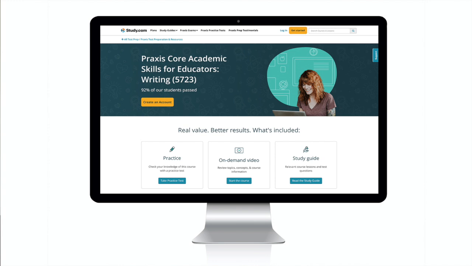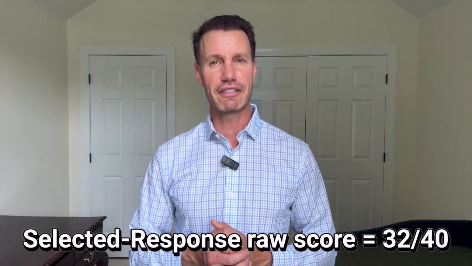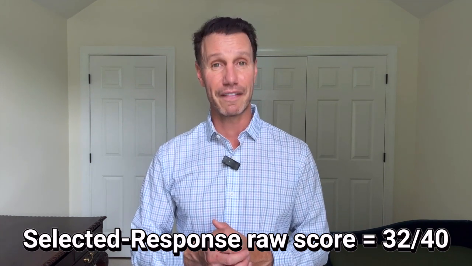Once you receive your score report, you will see 2 different scores, a raw score and a scaled score calculation. Again, the raw score is simply the total number of questions that you answered correctly on the test, plus your constructed response scores when applicable. Let's use Praxis Core Writing Test Code 5723 as an example. This test includes both selected response and constructed response question types. There are 40 multiple choice questions on this test, and let's say you did pretty well here and got 32 out of 40 questions correct. Your raw score for the selected response section would be shown as 32 out of 40.